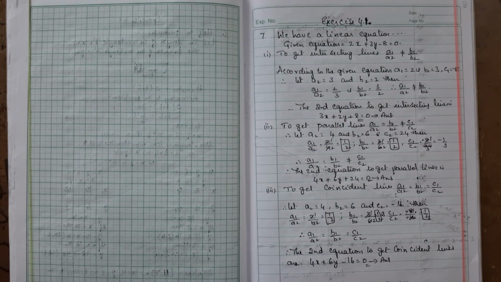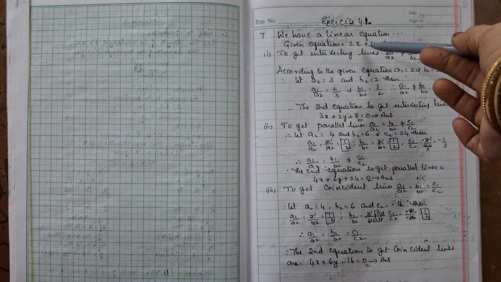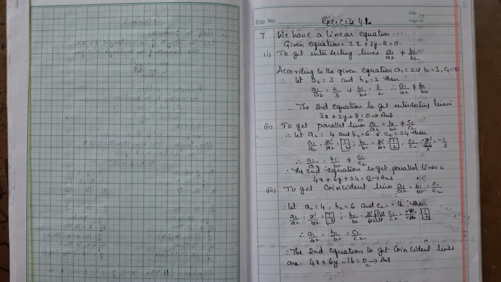Write another linear equation in two variables x and y such that the graphical representation of the pair so formed is intersecting. One equation they have given, that is 2x plus 3y minus 8 is equal to 0. You need to prepare another equation in such a way that it gives you intersecting lines.